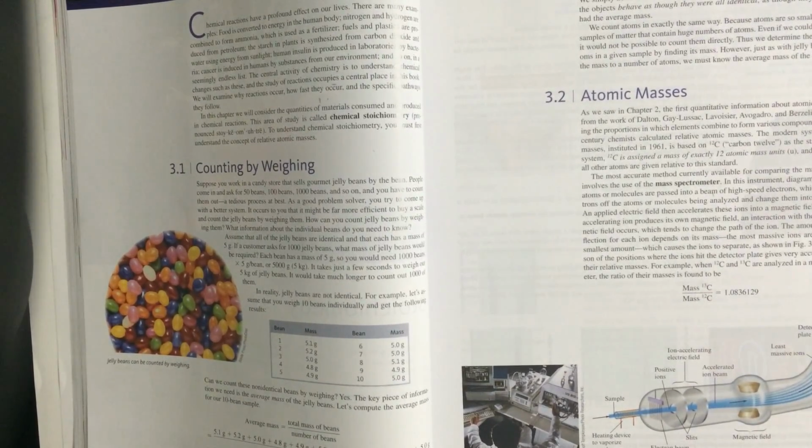As we saw in Chapter 2, the first quantitative information about atomic masses came from the work of Dalton, Gay-Lussac, Lavoisier, Avogadro, and Berzelius. By observing the proportions in which elements combine to form various compounds, 19th century chemists calculated relative atomic masses. The modern system of atomic masses, instituted in 1961, is based on carbon-12 as the standard in the system. Carbon-12 is assigned a mass of exactly 12 atomic mass units, and the masses of all other atoms are given relative to this standard.